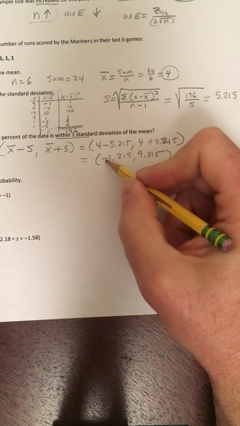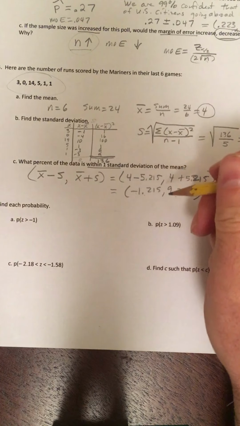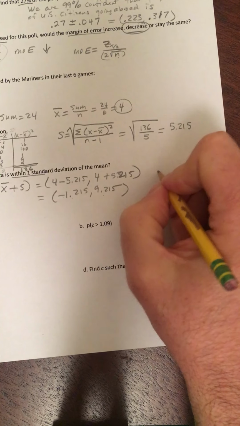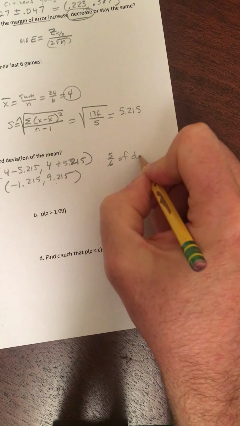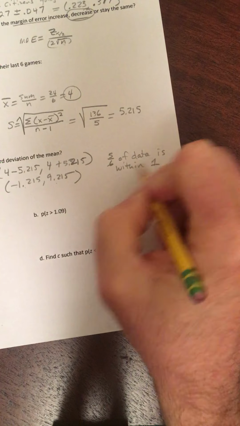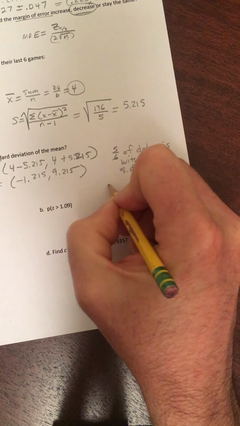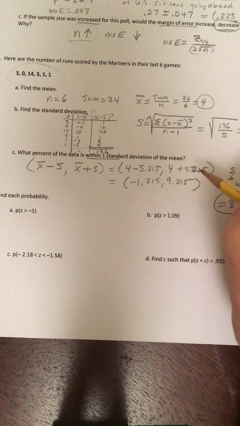And so within one standard deviation of the mean, how many of these 6 numbers are within there? And so they're all in there except for the 14. So we have 5/6 of our data within one standard deviation of the mean. And so 5 out of 6 is 83%. 83.3% of my data is within one standard deviation of the mean.